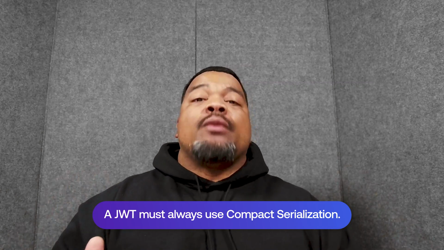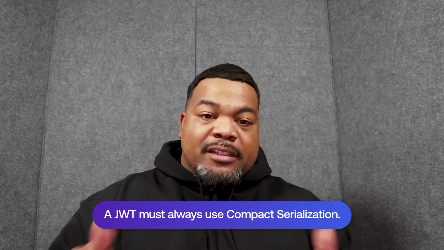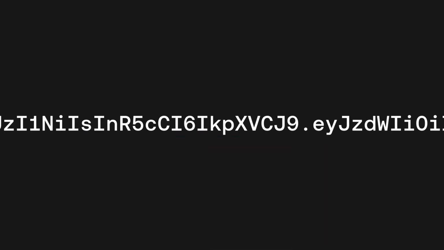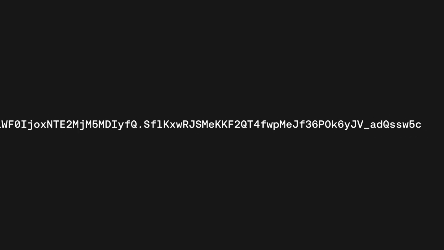A final technical note, while JWS and JWE objects can be written as big JSON objects, a JWT must always use compact serialization, which is the long string which is separated by dots that we talked about earlier. That makes them safe to pass around in URLs.